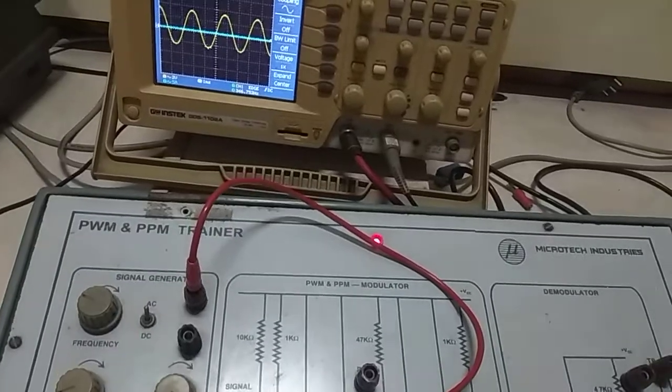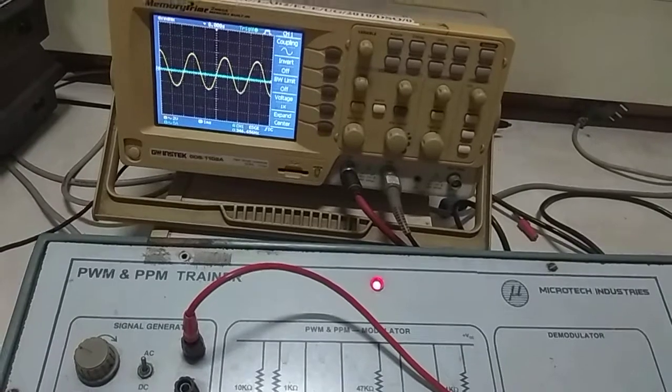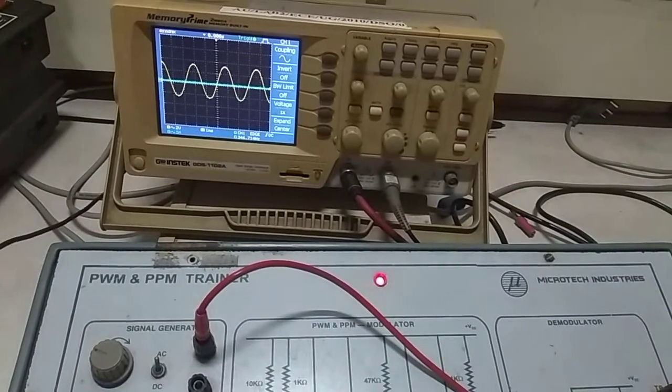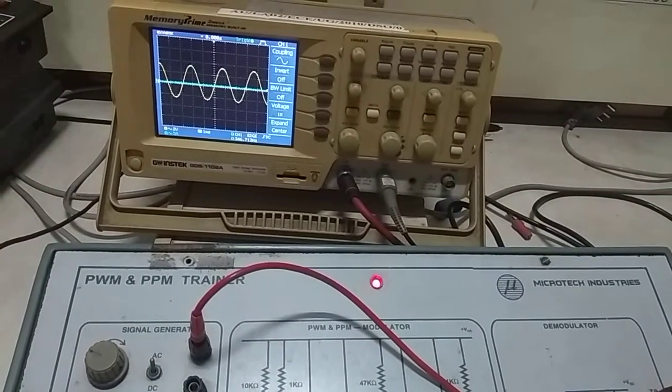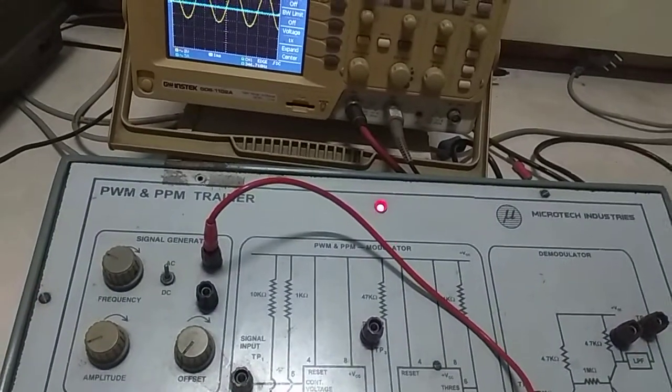Now we are going to discuss PWM and PPM. PWM means pulse width modulation and PPM means pulse position modulation. Okay, so what is pulse width modulation?